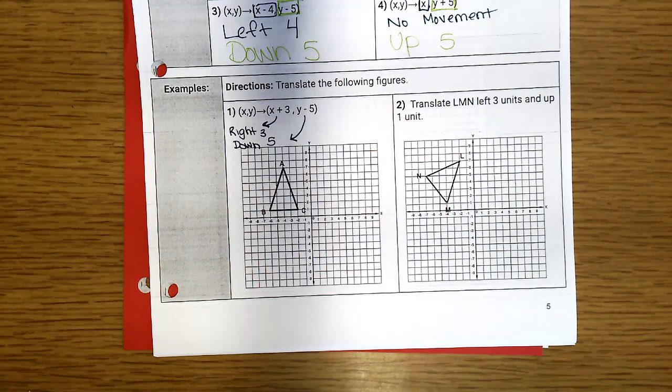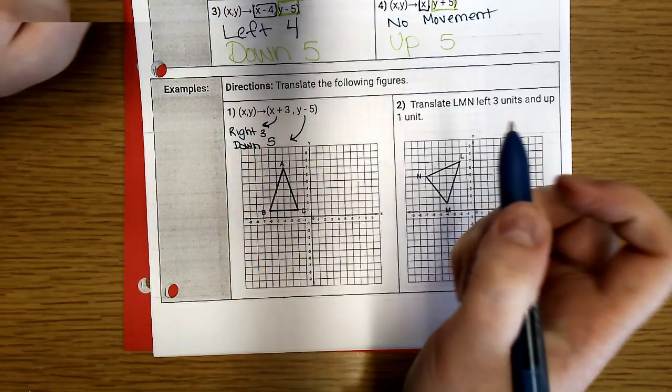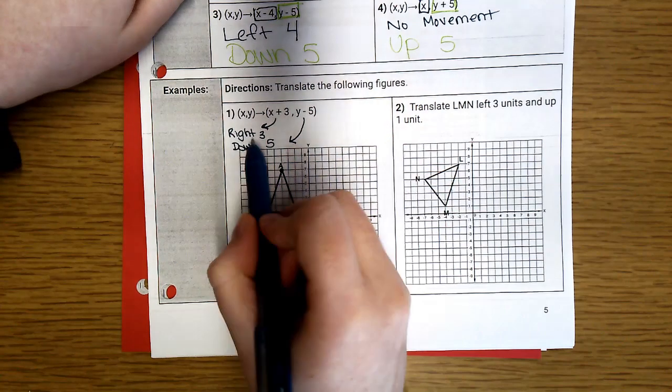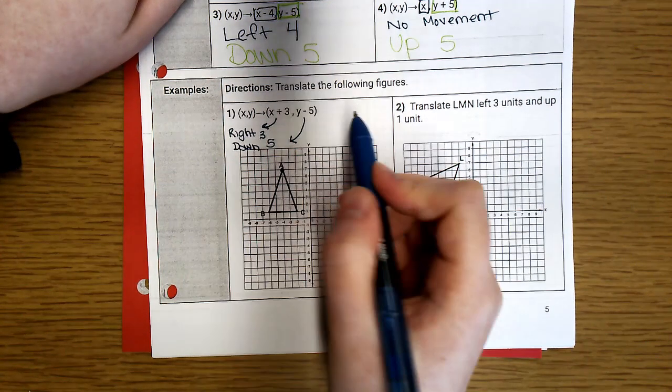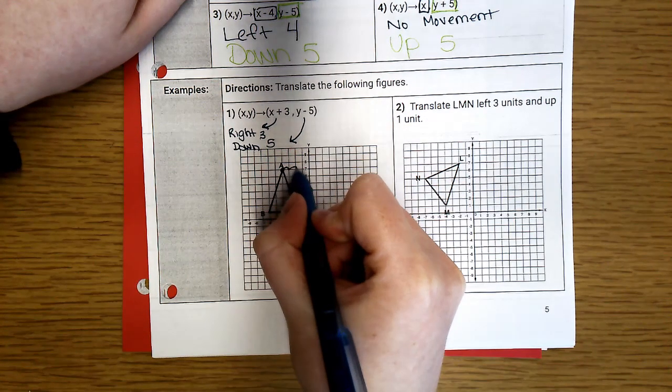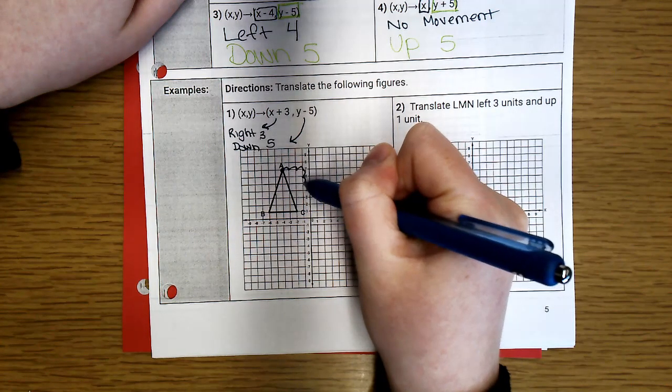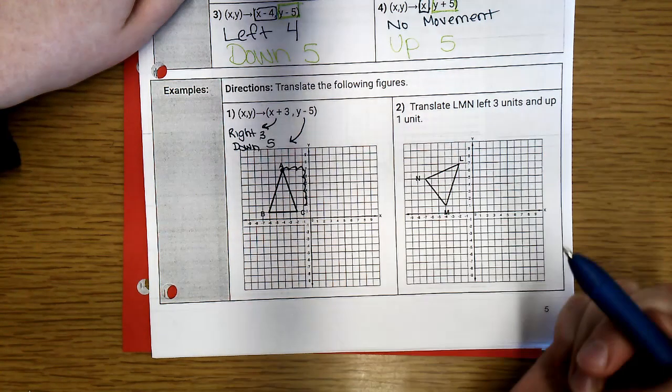So I need to take this whole shape, move right 3, move down 5. The way we do that is we start at a point. Say I start at A. I count how far I need to go right and how far down I need to go. So I count 1, 2, 3 to the right, and I count 1, 2, 3, 4, 5 down.